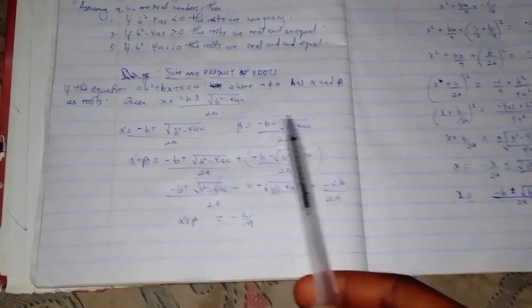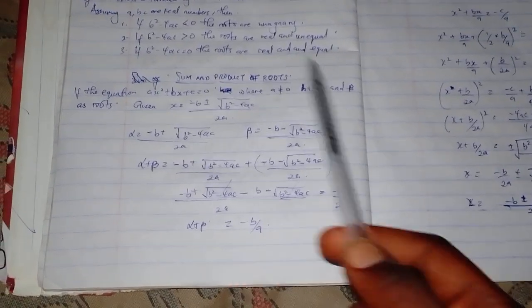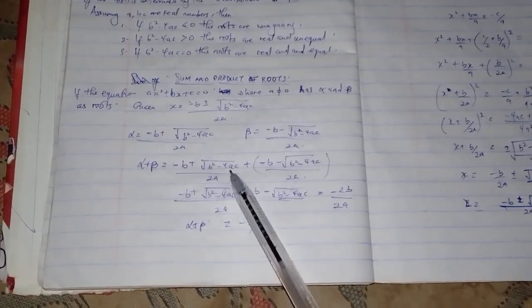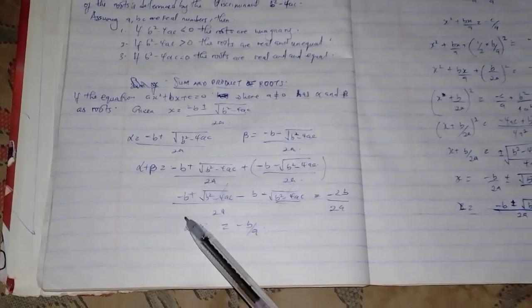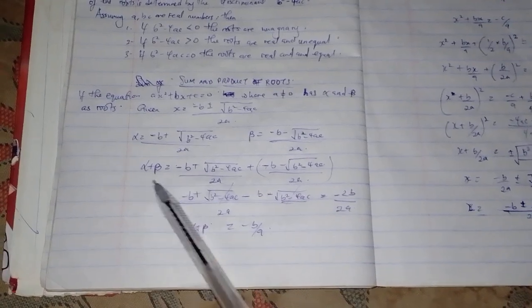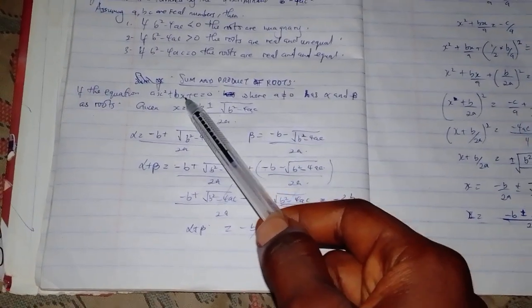So why are we doing all this sum of root and product of root? The ideology will be gotten from your quadratic equation. By the time we continue further, you discover that some of this sum of root and this product of root, we can use it to get back our quadratic equation.